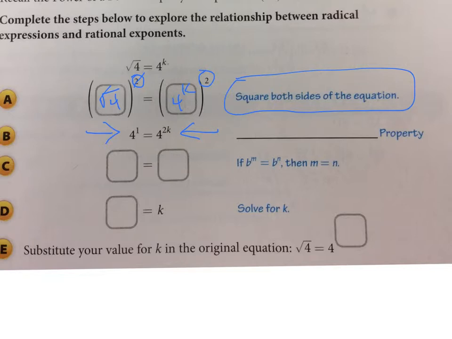Now it says, let's remember this rule: when you have like bases, you simply take the exponents and set them equal to each other. So I take the 1 and the 2k and put them equal to each other because the 4's are the same. Now, how do I solve for k? How do I get k by itself?